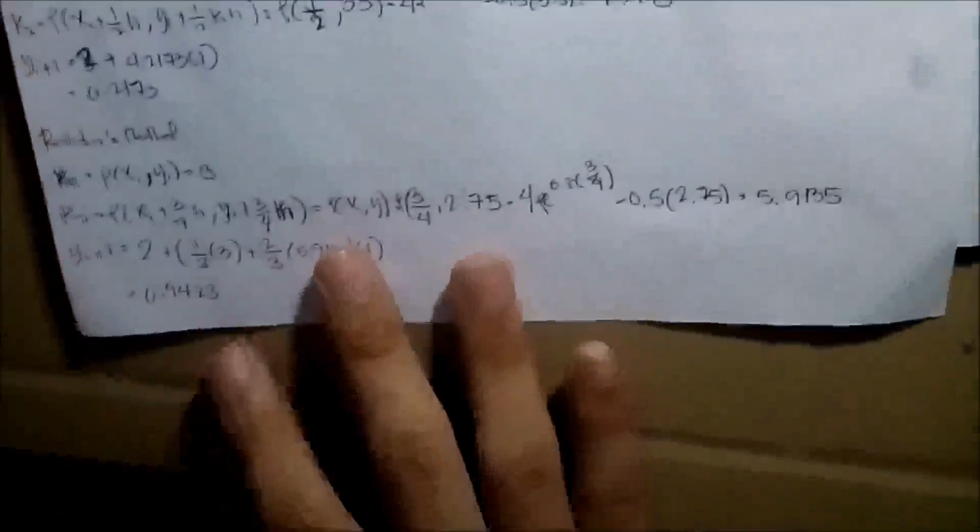Next, the Heun's method. K1, f of x and y, was 3, same with this. K2, f of xi plus h, yi plus K1 h. The answer will be f of 1 and 5.